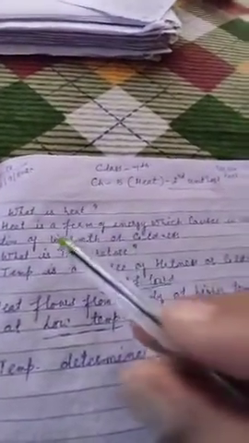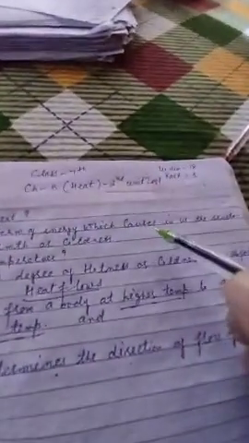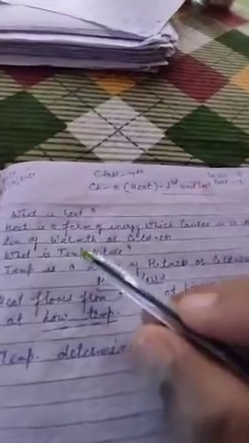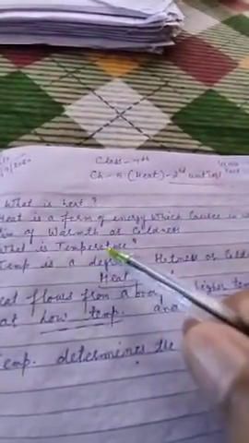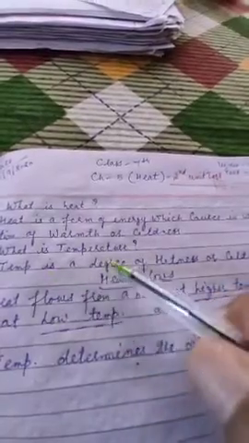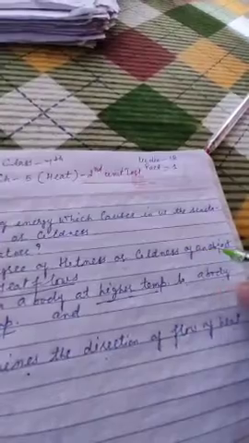Just see the difference. Heat is a form of energy which causes in us the sensation of warmth or coldness. Whereas temperature is a degree of hotness or coldness of an object.